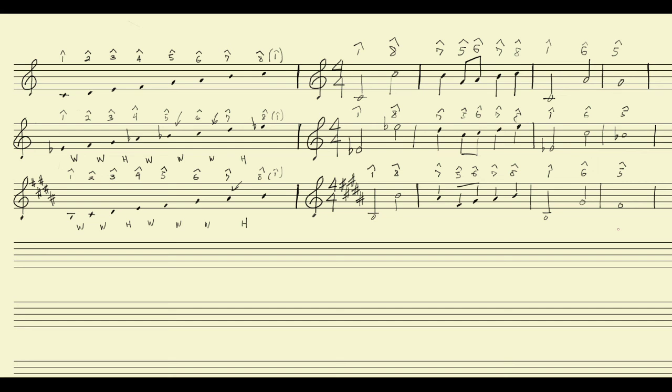Now we're going to come back to this and look at this in more depth when we do our video series on transposition. But I think this is such a cool and interesting thing that we can do with scale degrees that I just wanted to give you a little preview of it here.